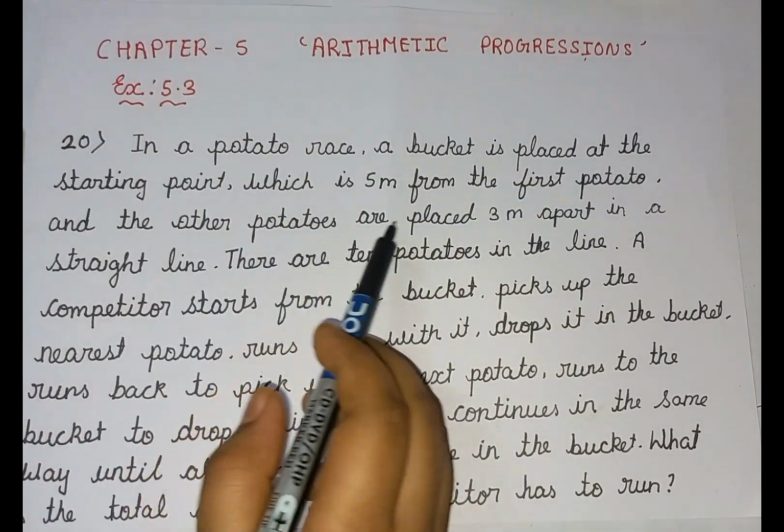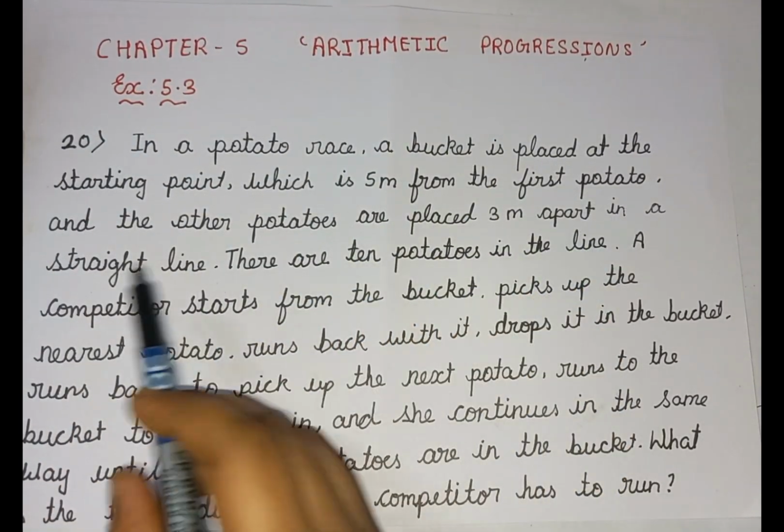And the other potatoes are placed 3 meters apart in a straight line.